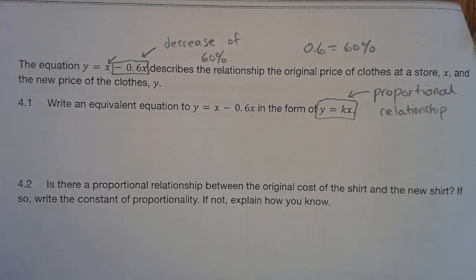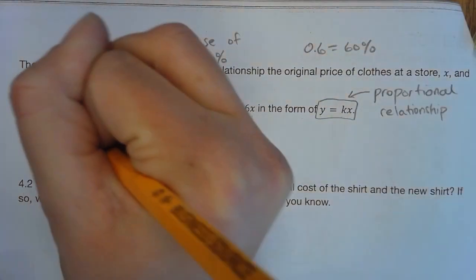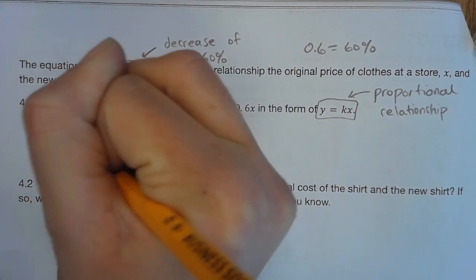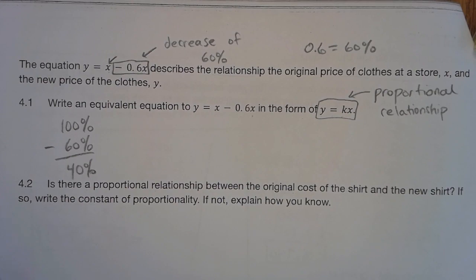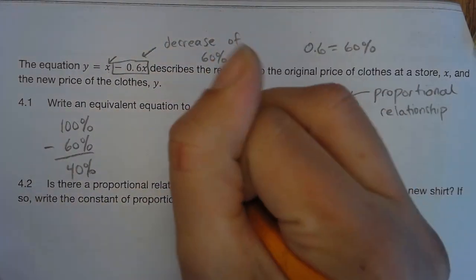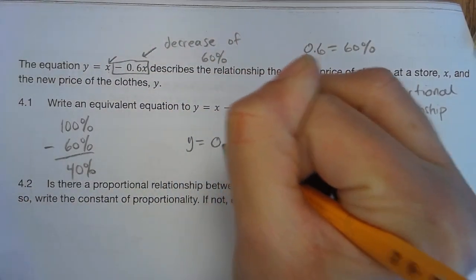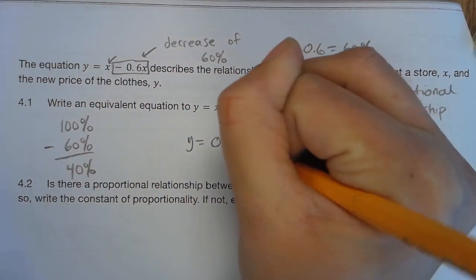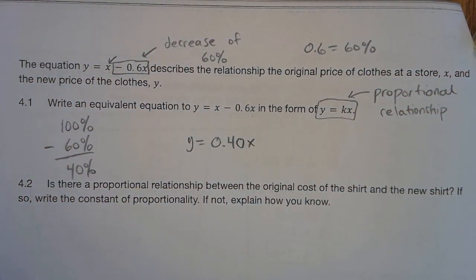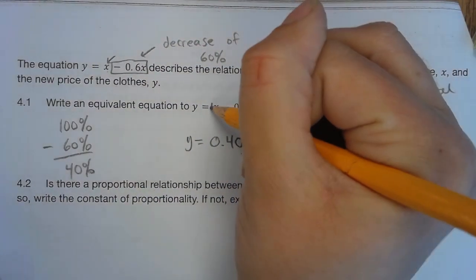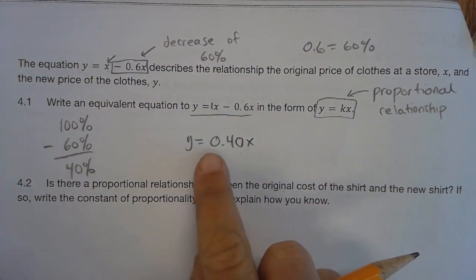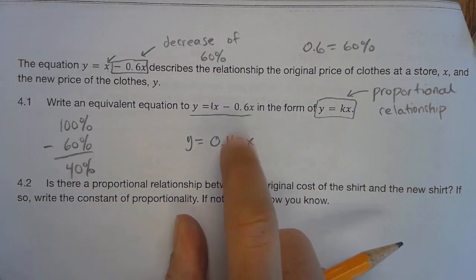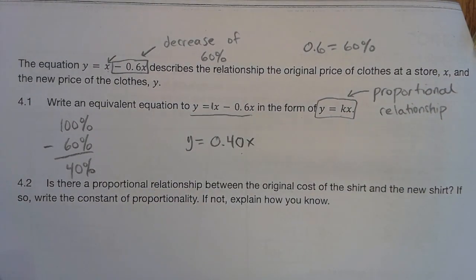Okay, cool. So if I'm thinking about my 100% as my starting amount, and then I subtract 60%, I end up paying only 40% of the original price of an item. So I can write that as y is 0.40 times x, the original cost of an item. That is mathematically equivalent to this equation. 1 minus 0.6 is 0.4.